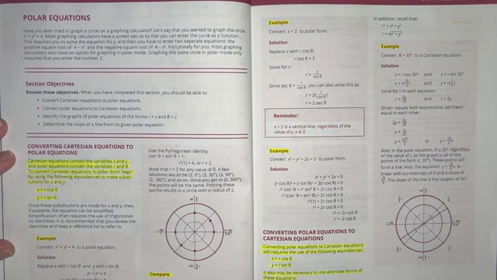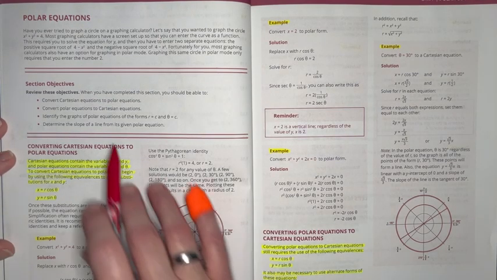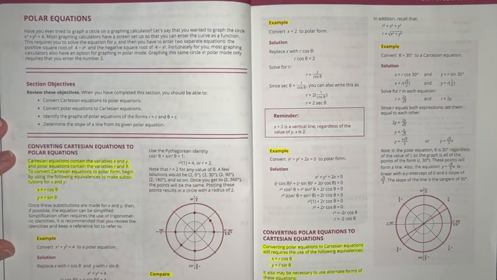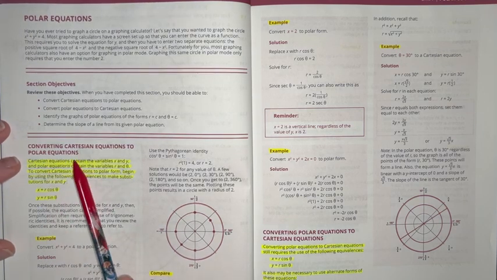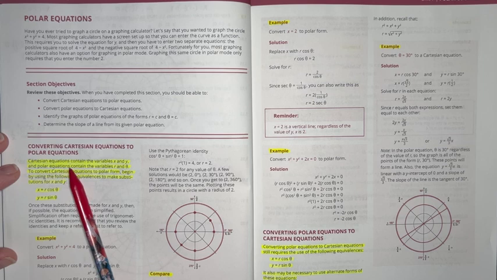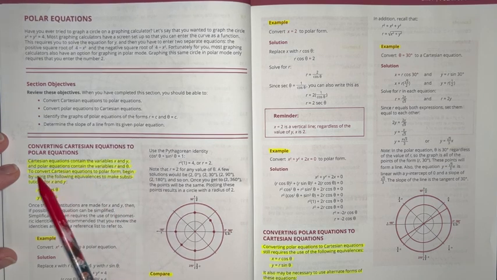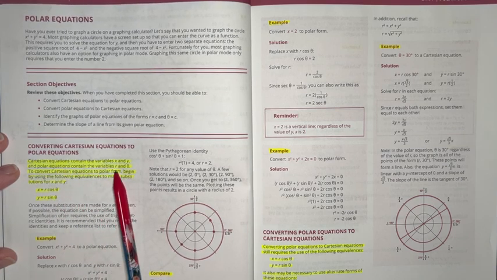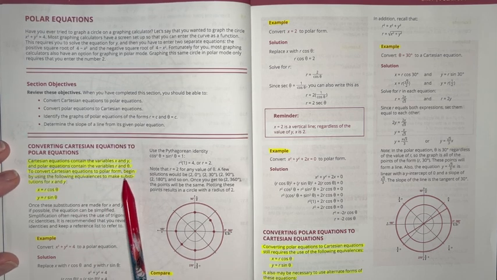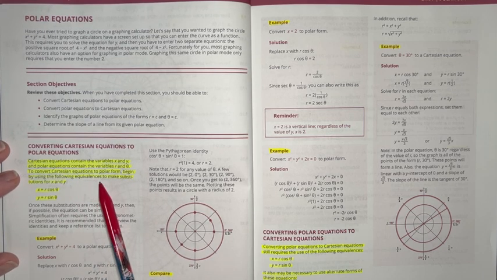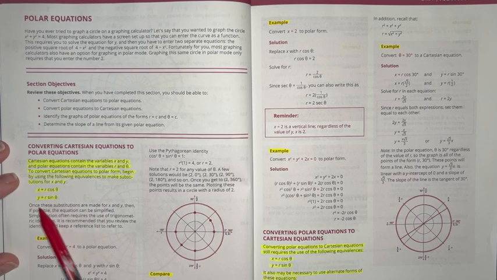The next part of section 1 begins on page 14, and it's titled Polar Equations. Now it says converting Cartesian equations to polar equations. Cartesian equations contain variables x and y, and polar equations contain the variables r and theta. To convert a Cartesian equation to polar form, begin by using the following equivalencies to make substitutions, the same ones that we just learned.